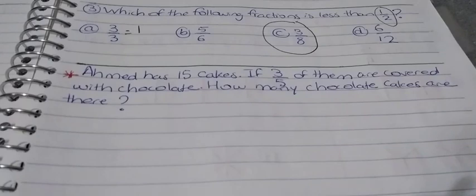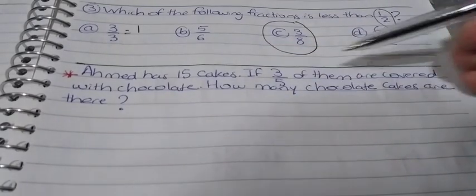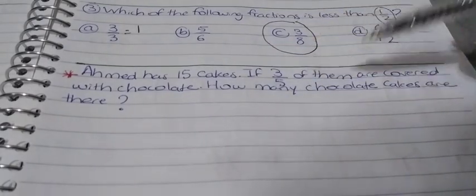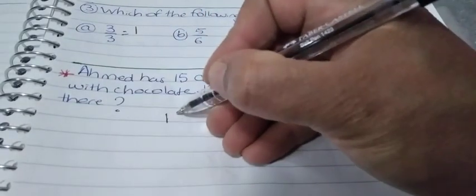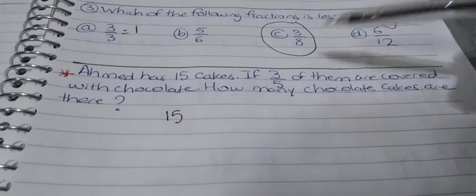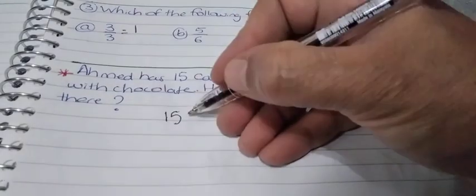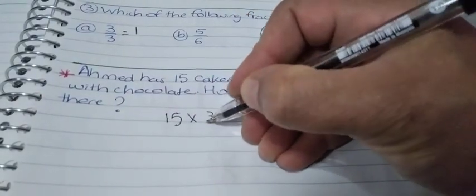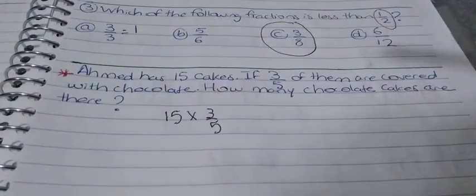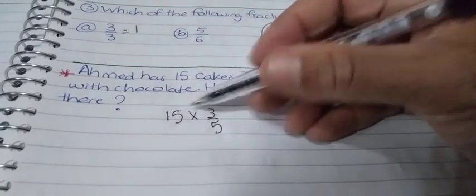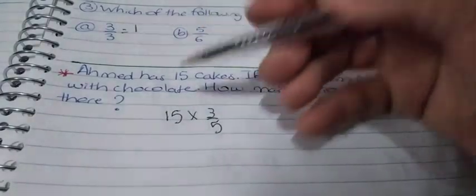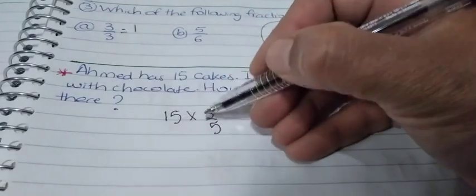Ahmed has 15 cakes. If 3 over 5 of them are covered with chocolate, how many chocolate cakes are there? So he has 15 cakes, okay? And 3 over 5 of them are covered with chocolate. So we multiply by 3 over 5. We want to know how many chocolate cakes there are. So we multiply 15 times 3 over 5.